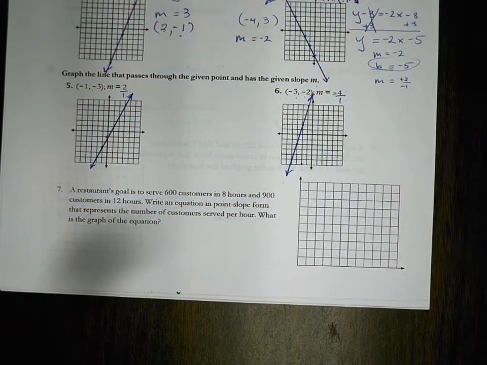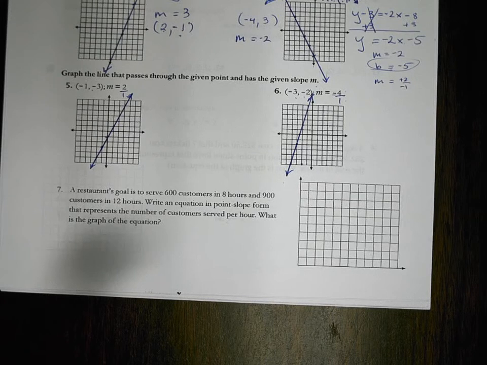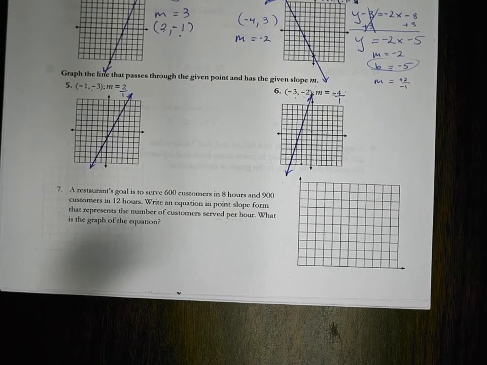Okay. Any questions on 4, 5, and 6? All right. So let's add this over here.